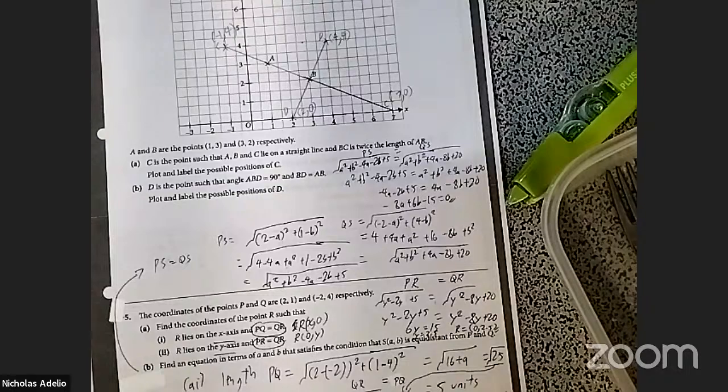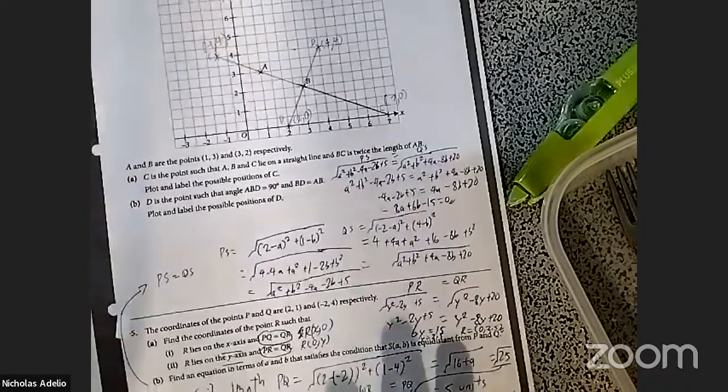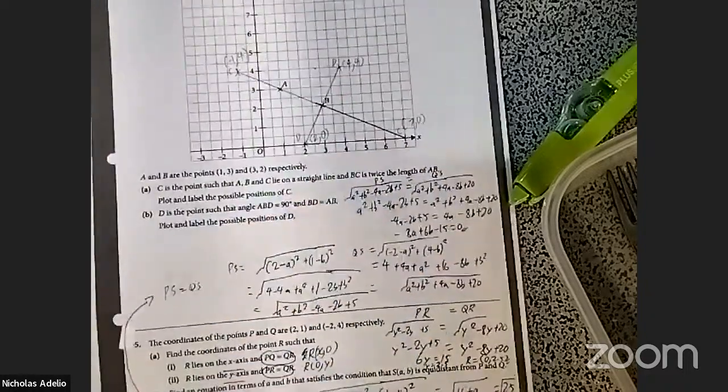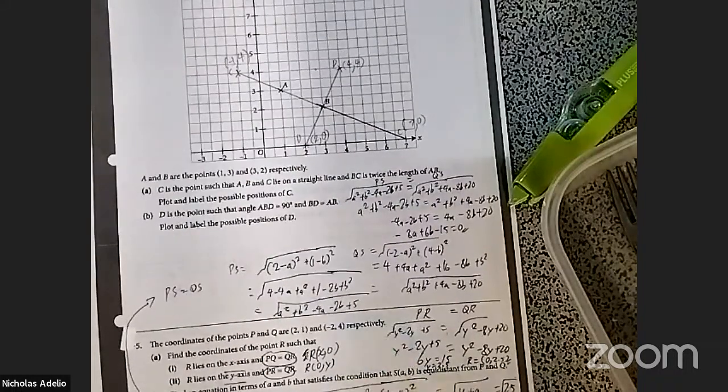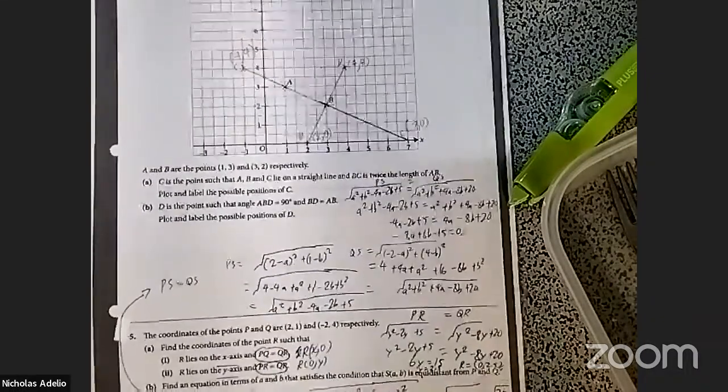PQ equals QR. So you have one equation and one unknown. Why one unknown? Because the R you don't know. I know you don't know. You're supposed to find it. You cannot complain that you don't know R. There's an X here. And that's why it's equal to 25. Correct. One equation, one unknown. Yes. And then you just do simultaneous equation, then you get this part.